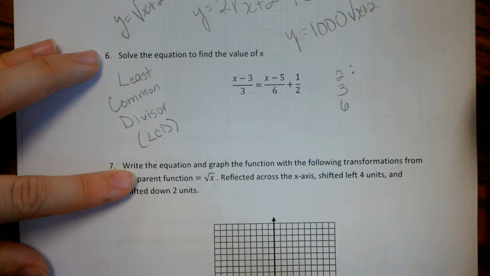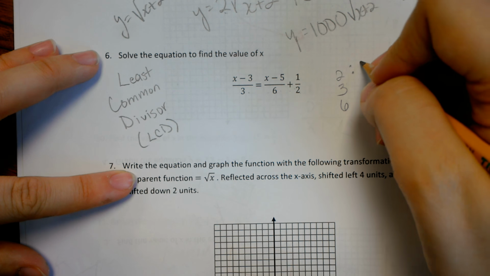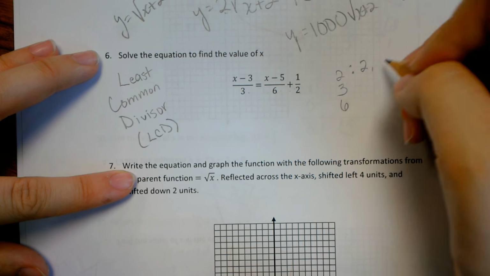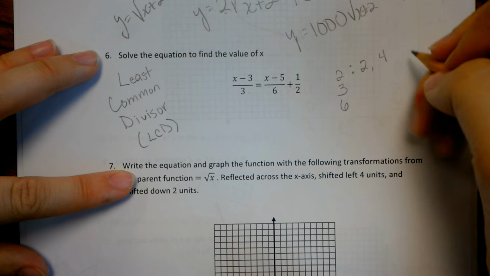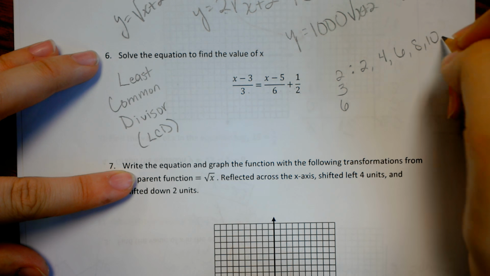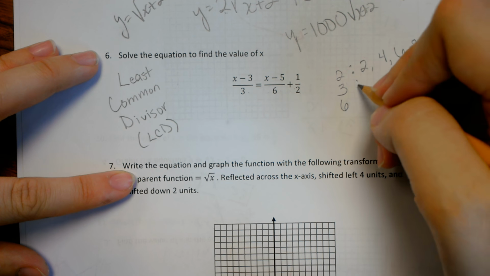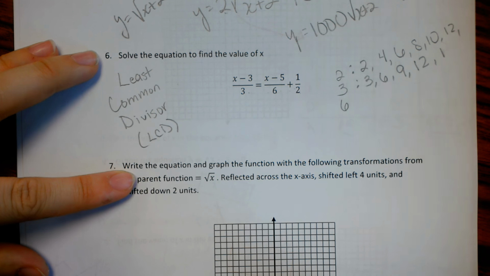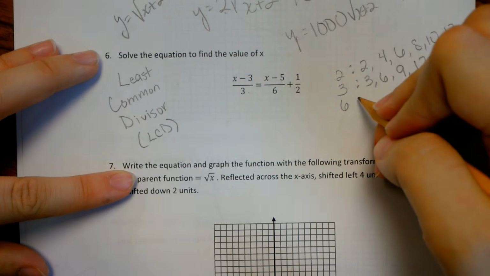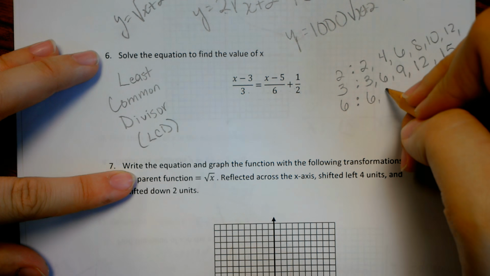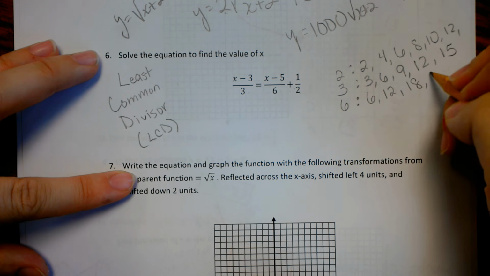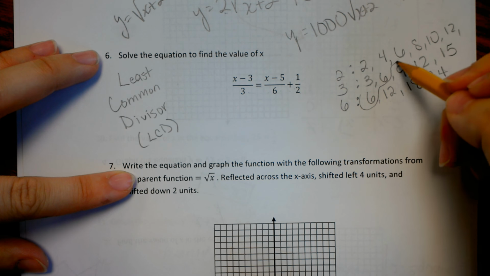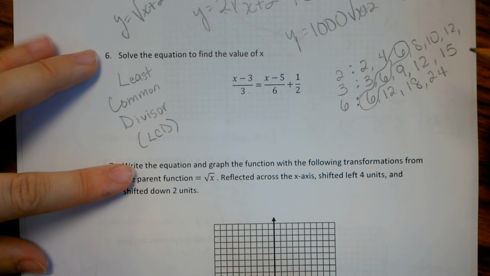So I can look at all my multiples. For 2: 2, 4, 6, 8, 10, 12. For 3: 3, 6, 9, 12, 15. And for 6: 6, 12, 18, 24. 12 is common throughout all of these, but so is 6. So 6 would be my least common divisor.